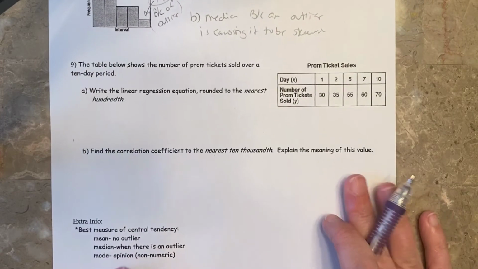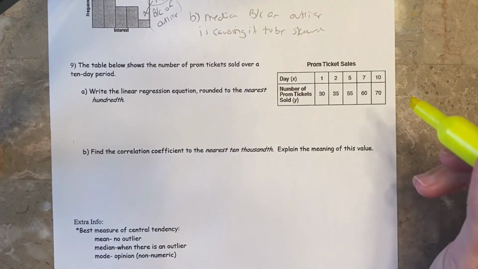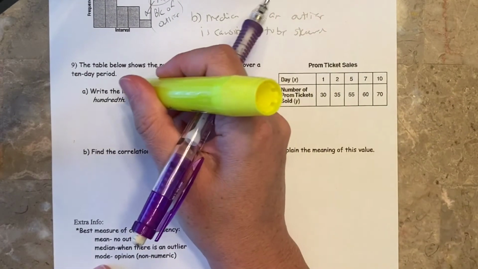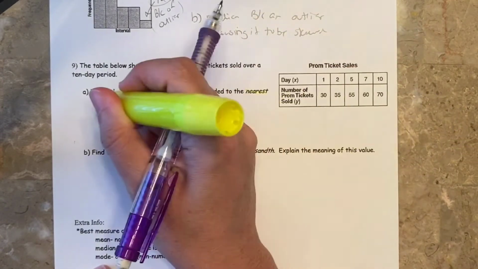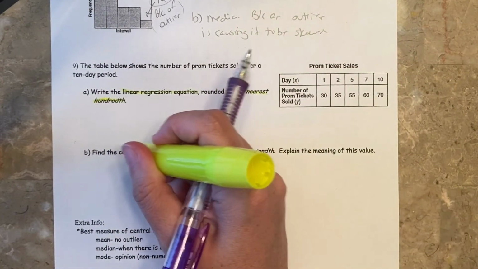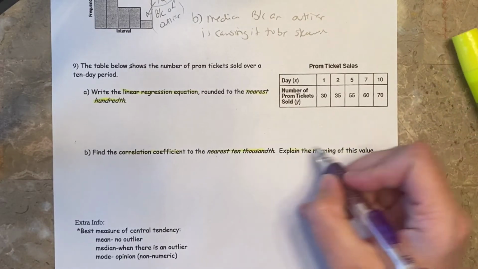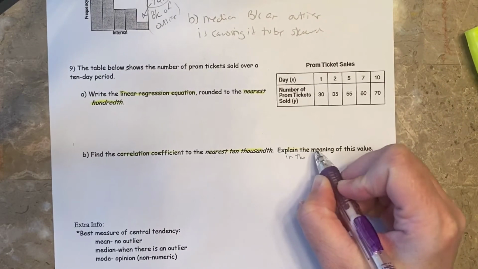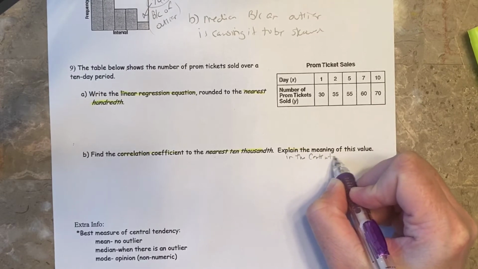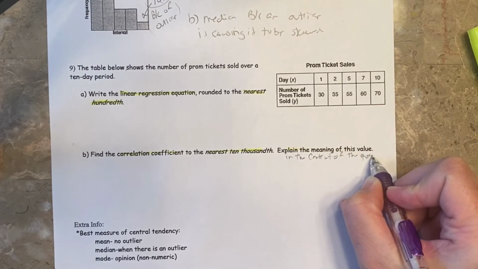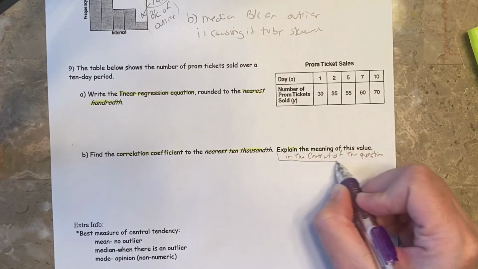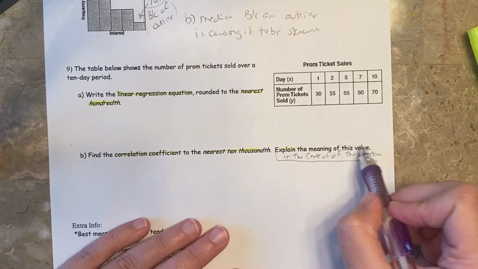All right, number 9, the table below shows the number of prom tickets sold over a 10-day period. Write the linear regression equation, rounding to the nearest hundredth, and then usually part B asks for the correlation coefficient, to the nearest ten-thousandth, and to explain the meaning. I'm going to add a little bit on here, in the context of the question, because you've been doing these Regents and seeing more and more that they've been asking all about the context.